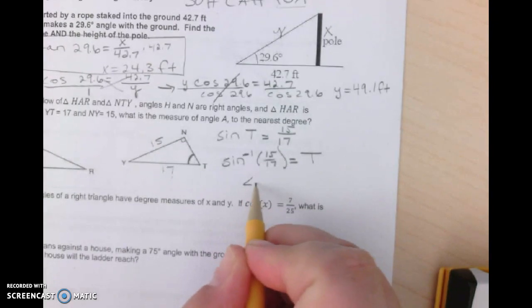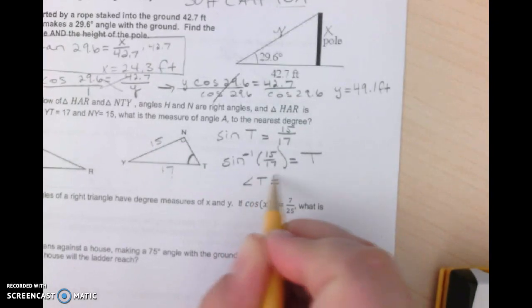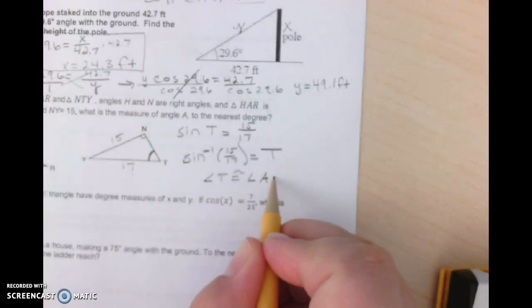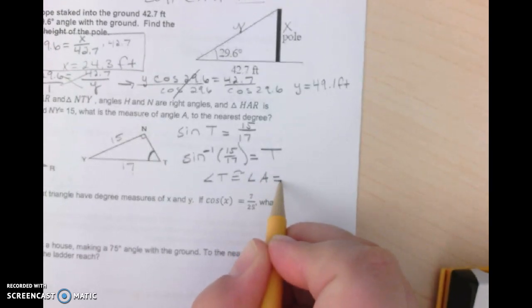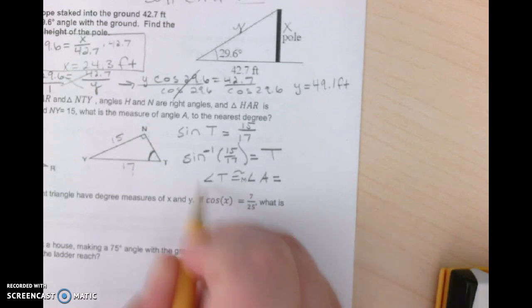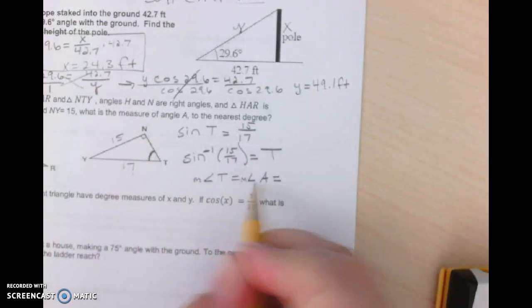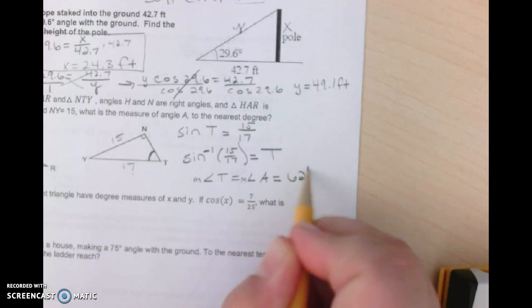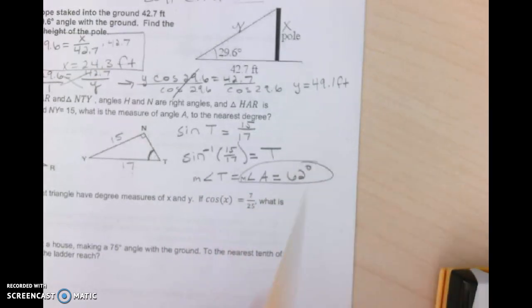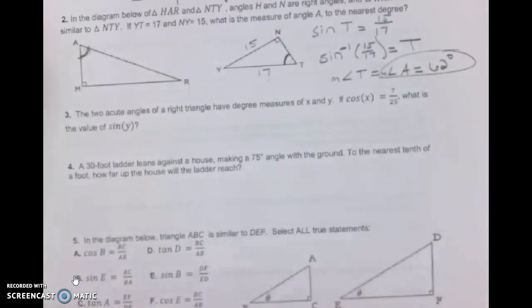So angle T is congruent to angle A. Actually, I should just say that the measure of angle T is equal to the measure of angle A, which is 62 degrees. And that's my solution. Number 3, sorry to jump around a little. This is my first recording.